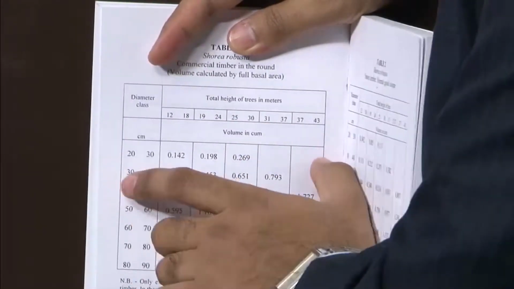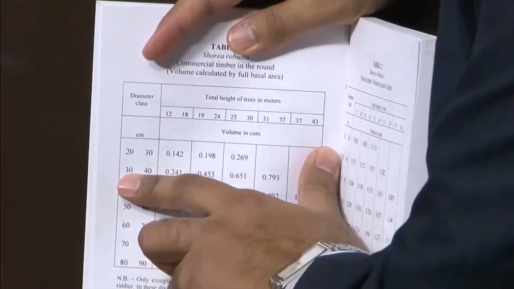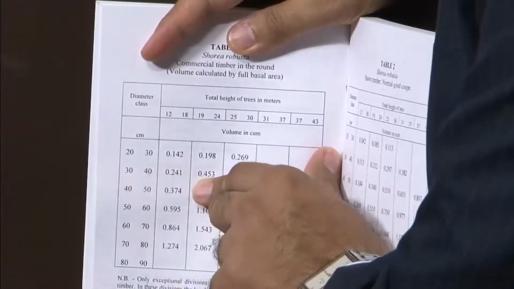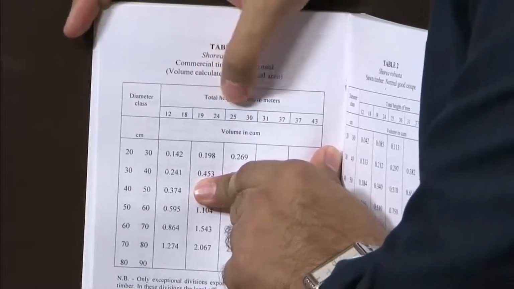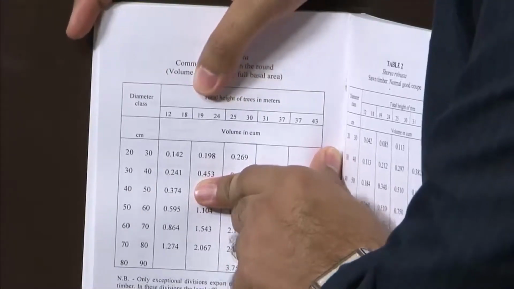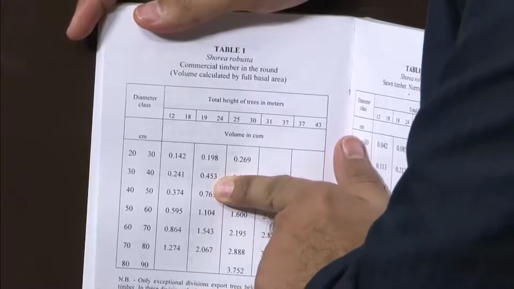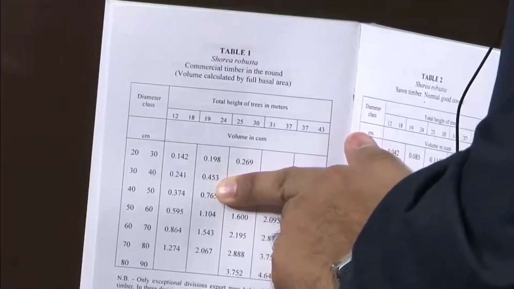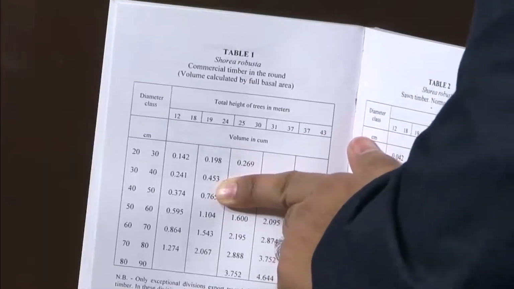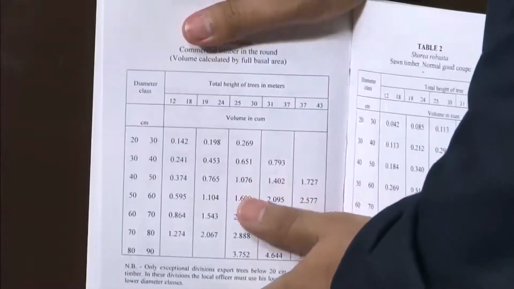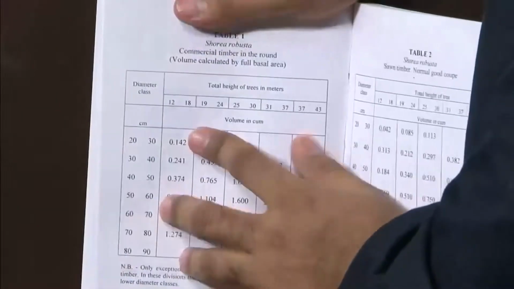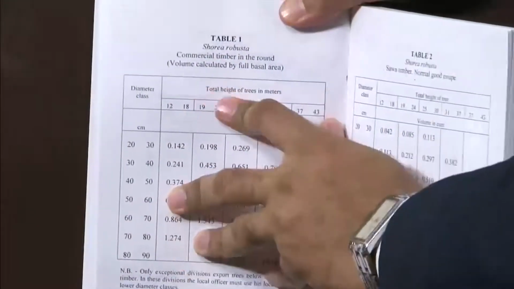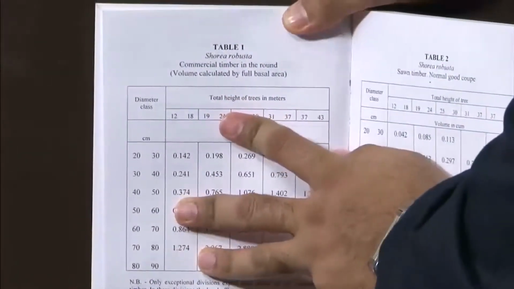For this diameter class 30 to 40, if you have a tree in the height class of 19 to 24, the volume in cubic meters is 0.453. All these things have already been calculated for you, and you just need to match the columns and the rows to get the values. So, this is one table that gives us for Shorea robusta the commercial timber in the round.